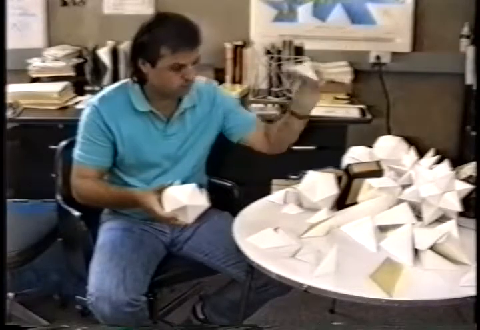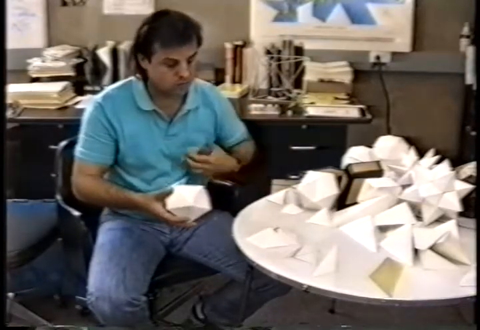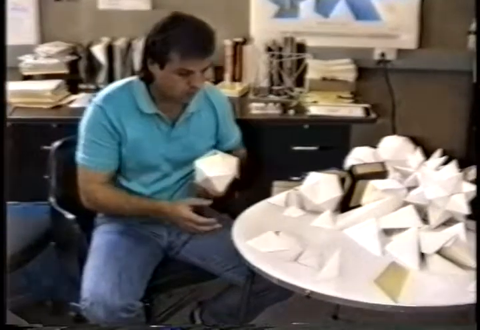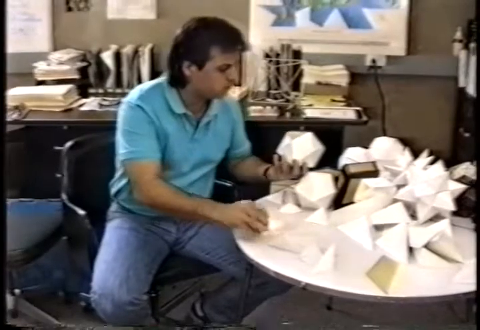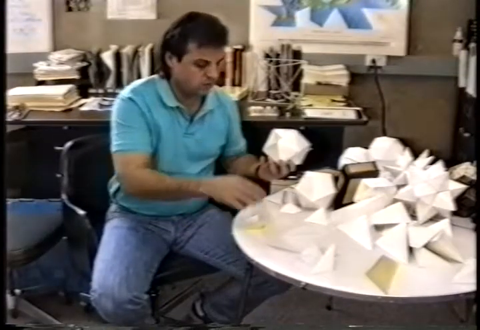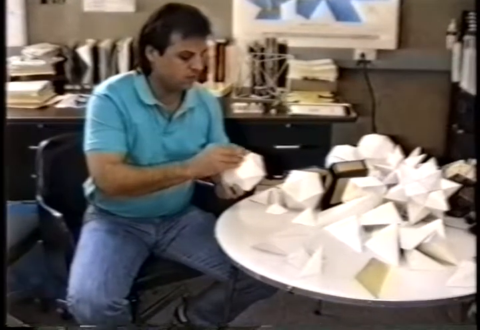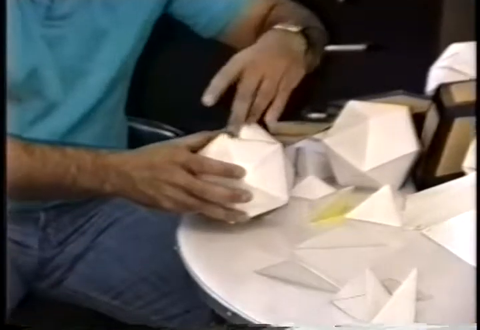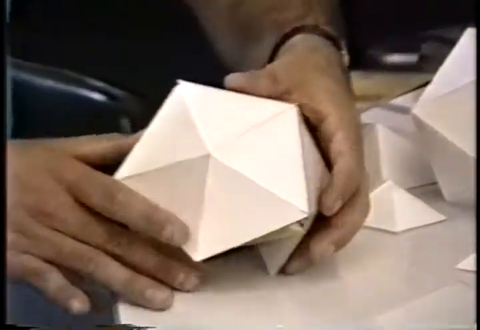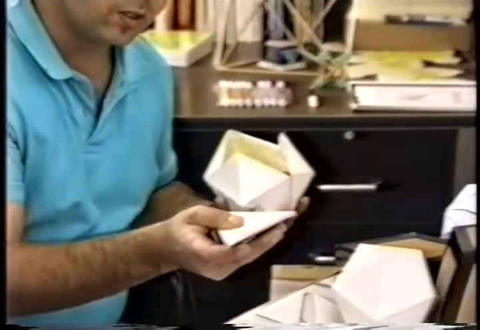Take half of one of these. Very nice. You can make an icosahedron from T module volumes. It's not necessarily real obvious, but it can be done, so to speak. You can model an icosahedron with these T module volumes that have come from a golden cuboid.